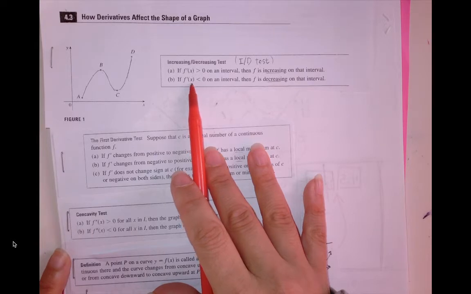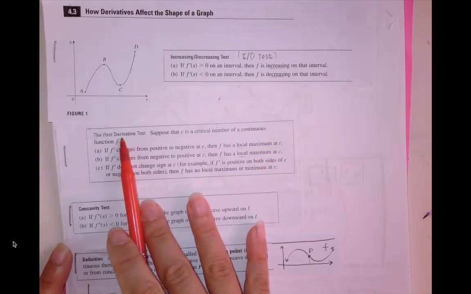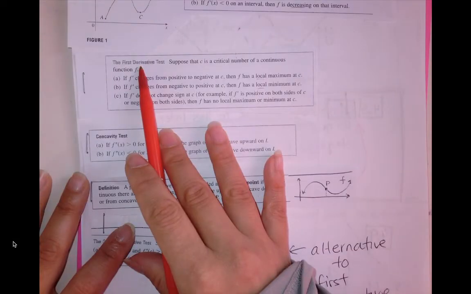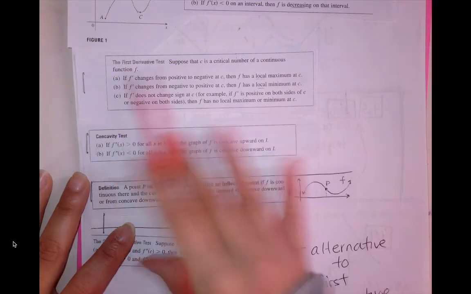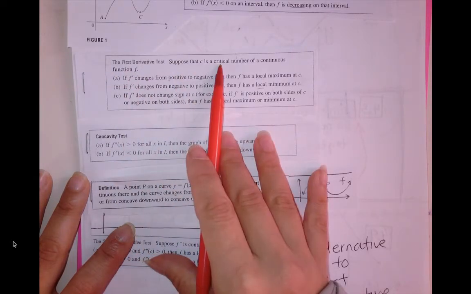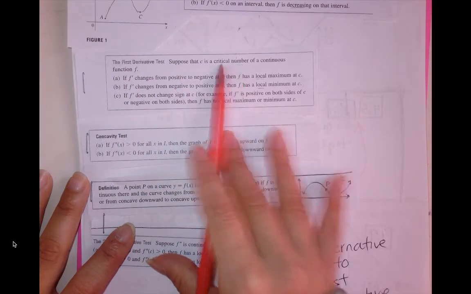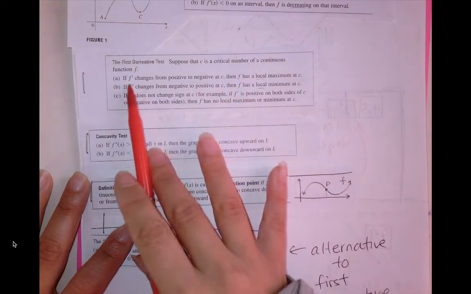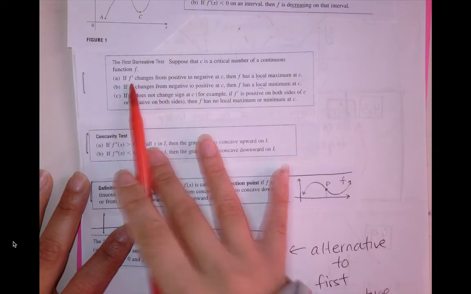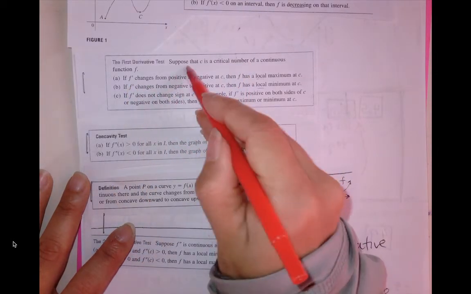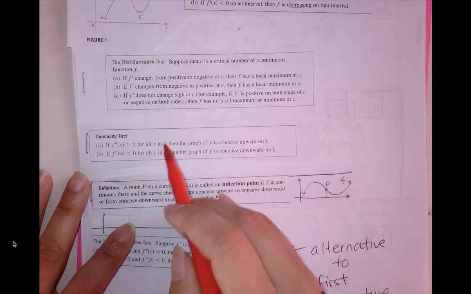After we figure out where the function is increasing and decreasing, we can use the first derivative test to tell us where the function has local maximums and minimums. So after we find the critical numbers, any critical number at which the derivative changes from positive to negative will give us a local maximum.